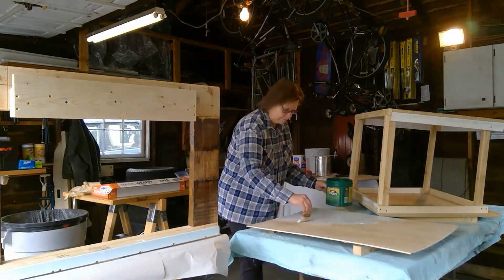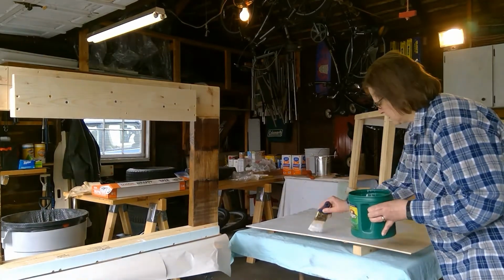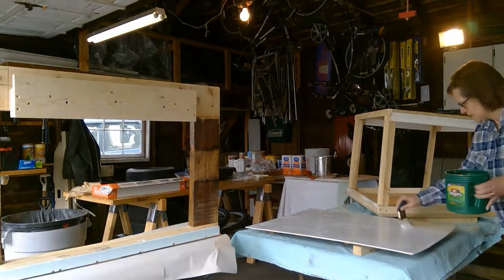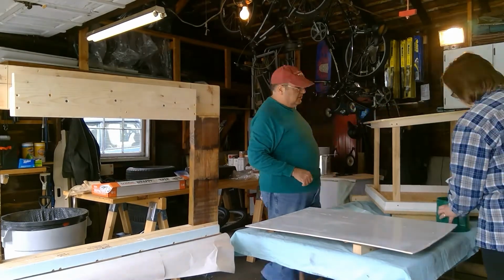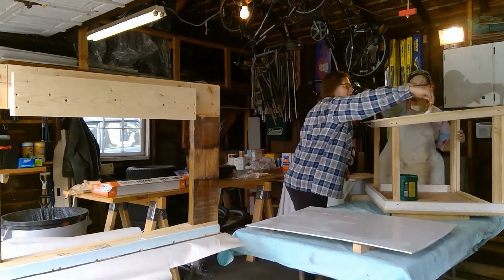Here we see Papa Izzo leaving Mama Izzo in charge of painting. He trusts her a lot. But not to worry. I'm here to help out. Sort of.